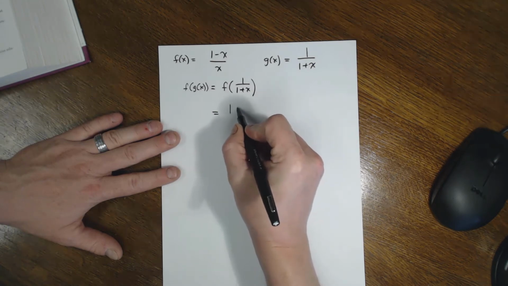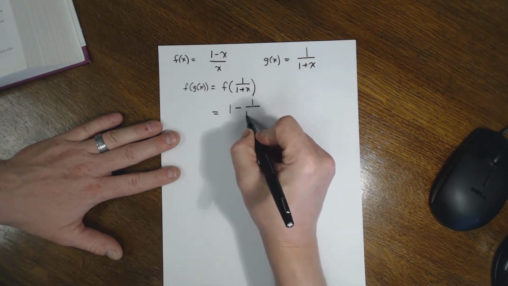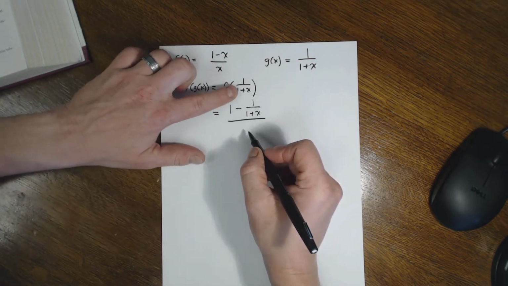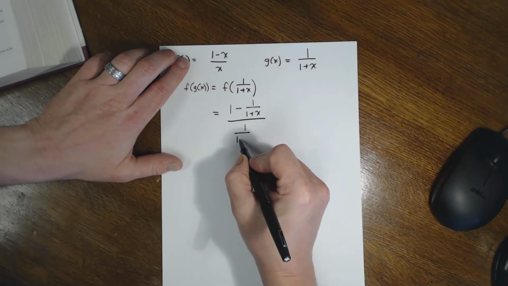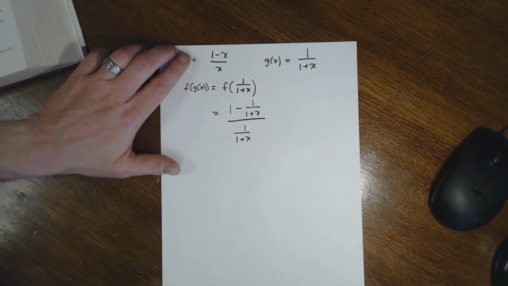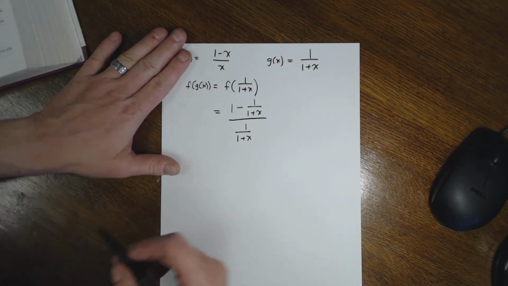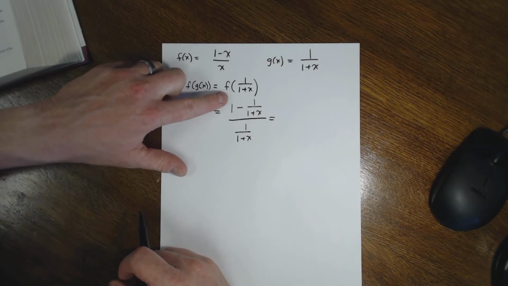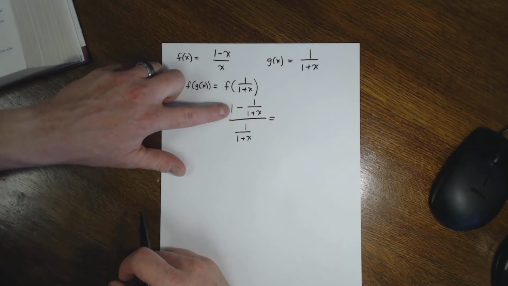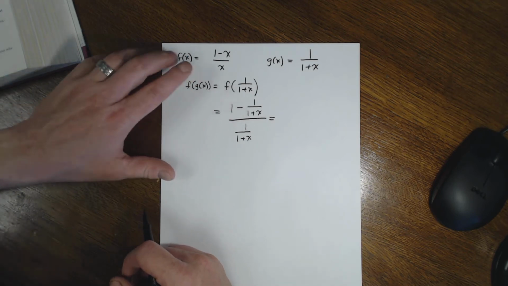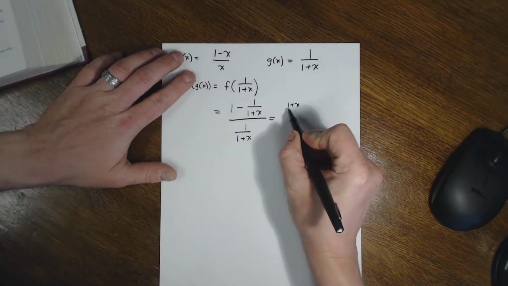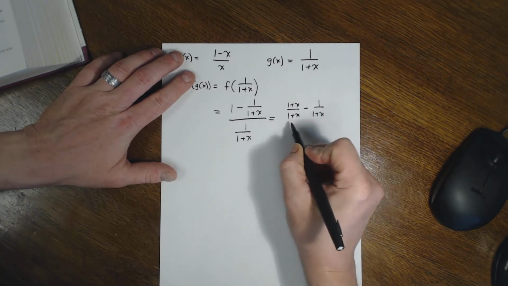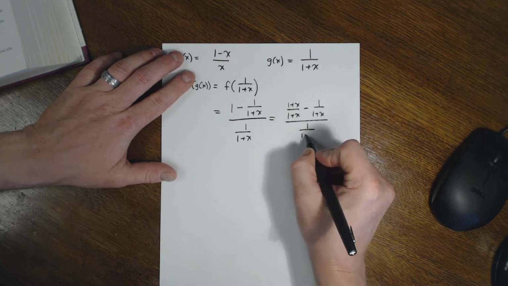So this is going to be 1 minus 1 over 1 plus x, divided by x, which is my input here. So that's still going to be 1 over 1 plus x. So we got this tricky fraction that we need to simplify. The common denominator for the top is going to be 1 plus x over 1 plus x. That's why I'm going to multiply 1 by it, because my common denominator is 1 plus x. So it's going to be 1 plus x over 1 plus x minus 1 over 1 plus x, over 1 over 1 plus x.